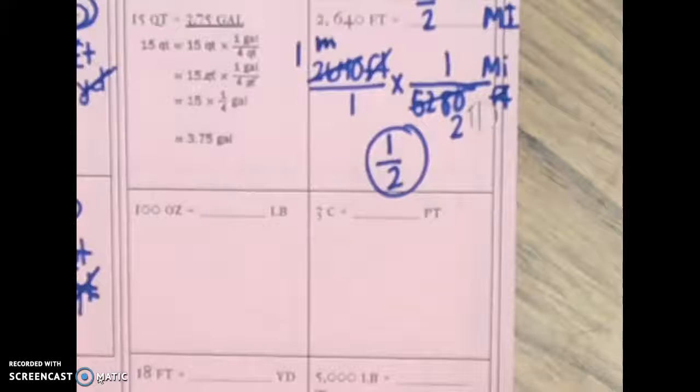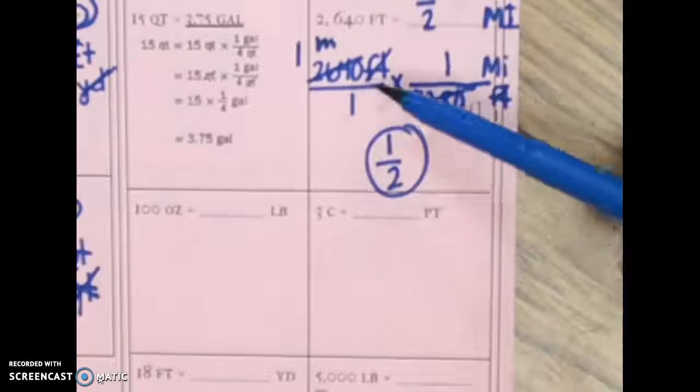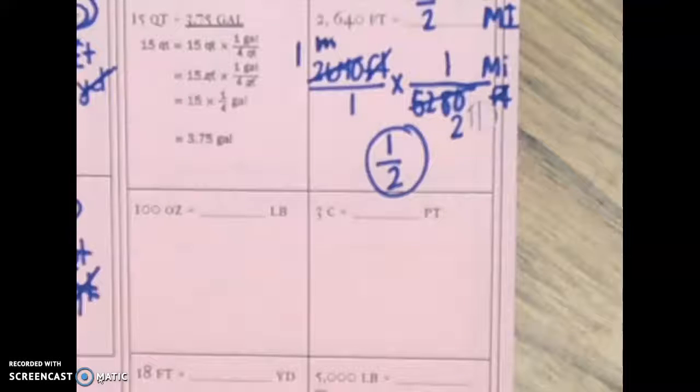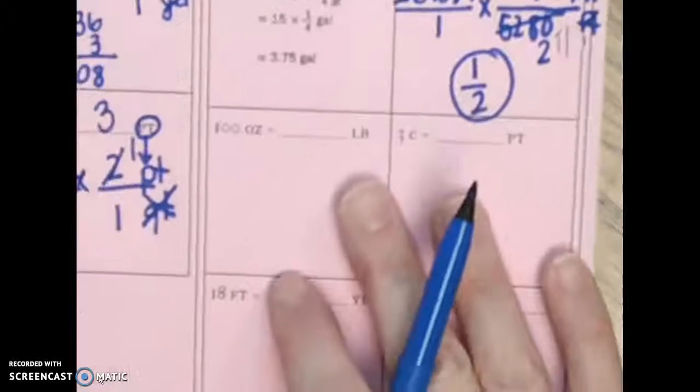How many people were looking at that with the big numbers thinking, oh, this is going to be hard? Was it easier when I cross-canceled it? If you couldn't think of that, I could have always started with 10 because it ended at 0, right? And it'd make it a little smaller for you. Let's look at the next one.